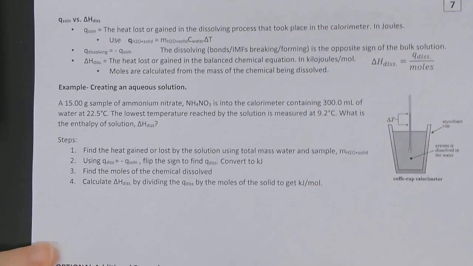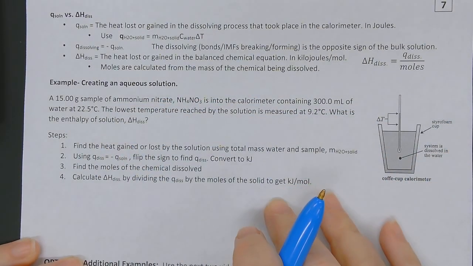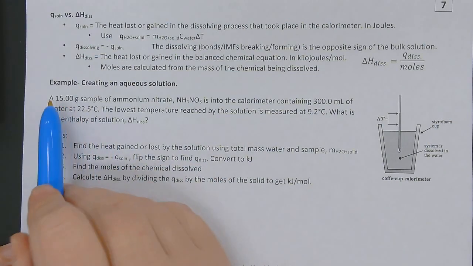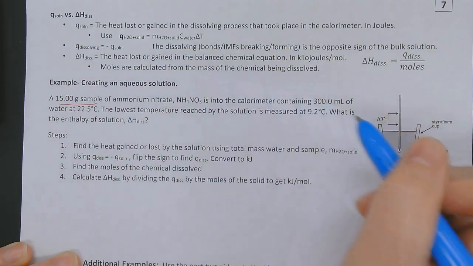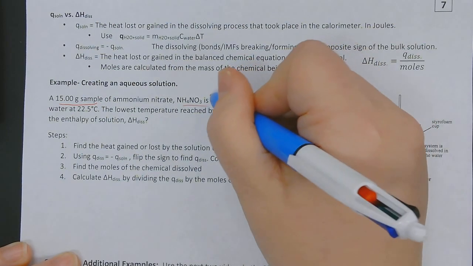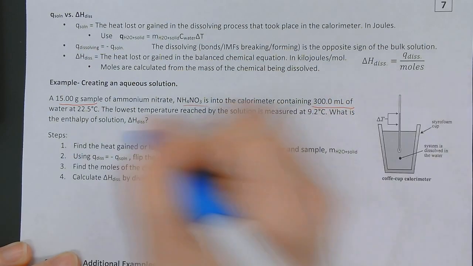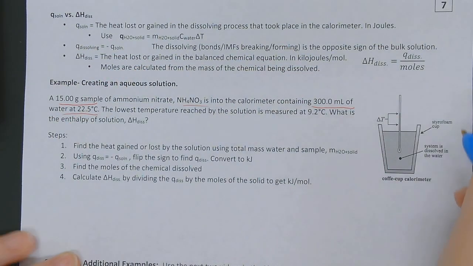So similar to our reaction, we're going to read through this. We're going to see what's going on and start with energy lost or gained by our solution. So a 15-gram sample of ammonium nitrate is added or placed into the calorimeter containing 300 milliliters of water at 22.5 degrees Celsius.